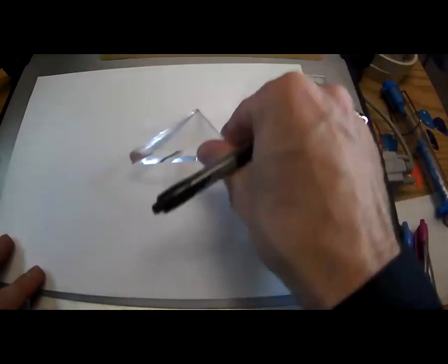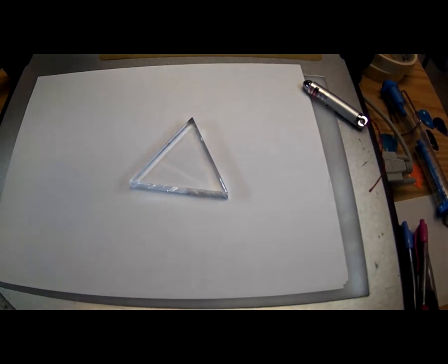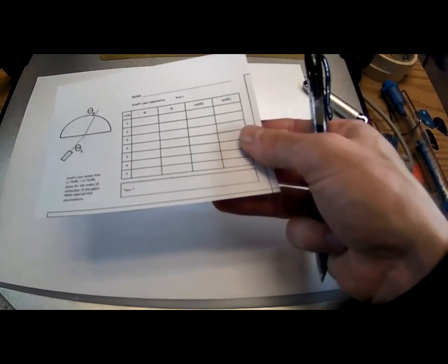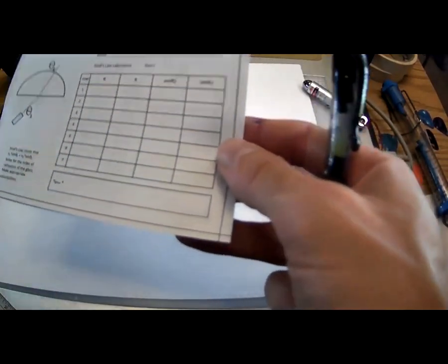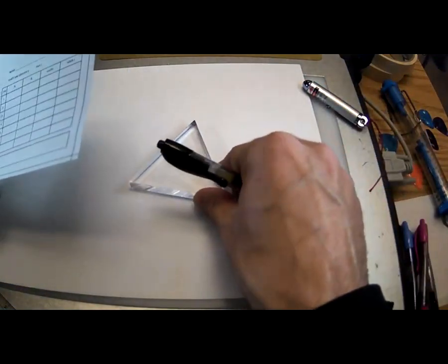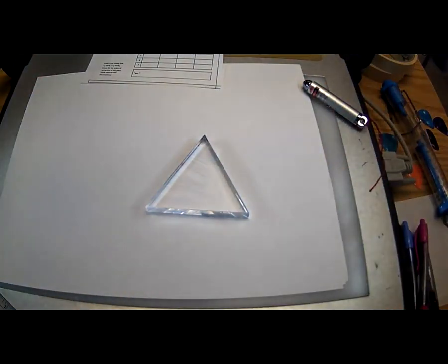Let's apply Snell's law to some kind of lab setup. So double check. Does anybody not have this quarter page? You guys got this? It's got a table, bunch of rows. We're only going to do a couple of these rows, but we're going to measure some angles. So time out. Pause the recording.